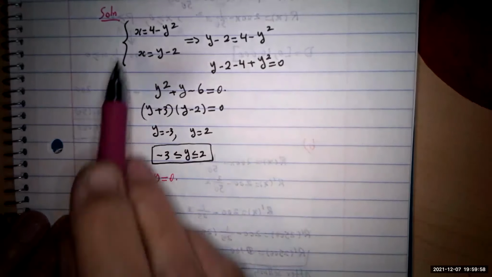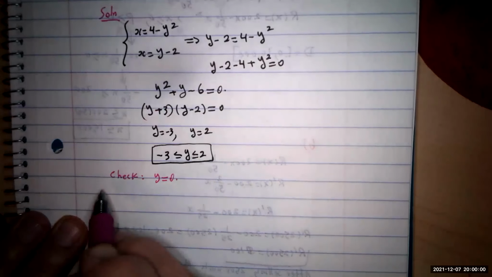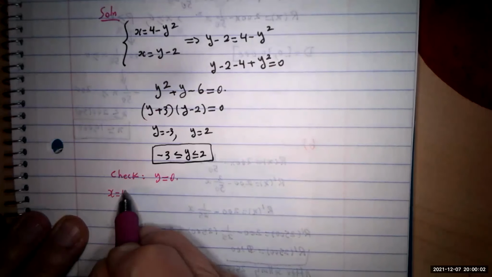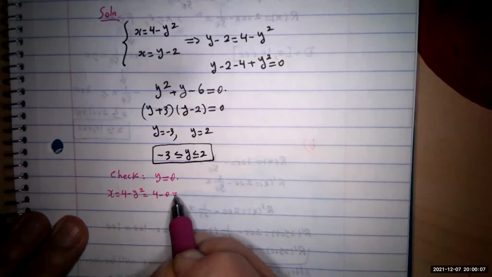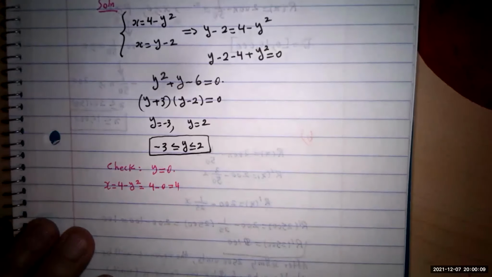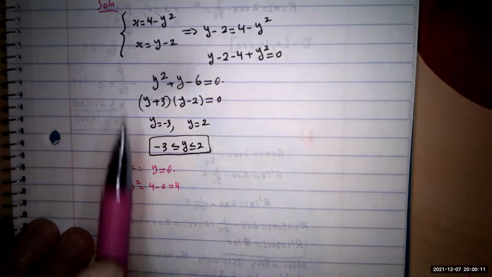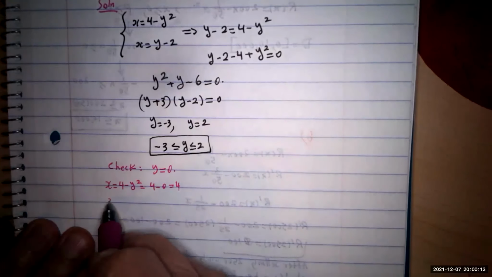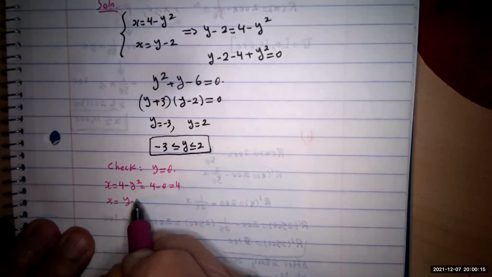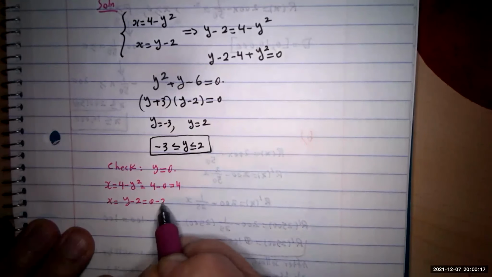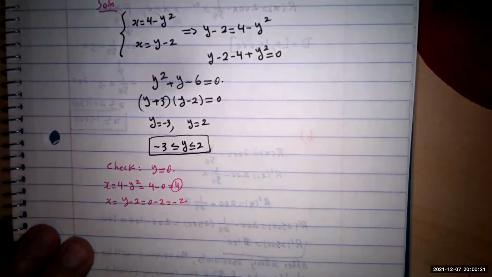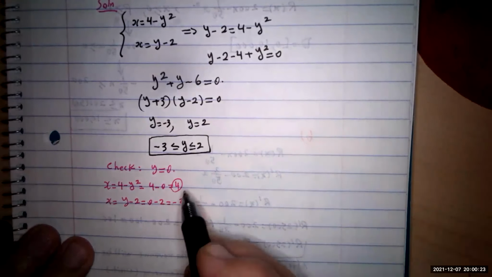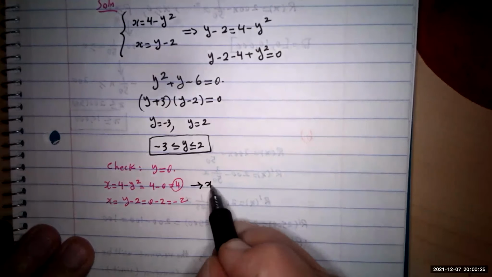So put the 0 into these 2 equations. We have x equals 4 minus y squared. It's going to be 4 minus 0, which is 4. Okay, checking the second one, y minus 2. So that gives 0 minus 2, equal to negative 2. So 4 is greater, so this is the one to the right.